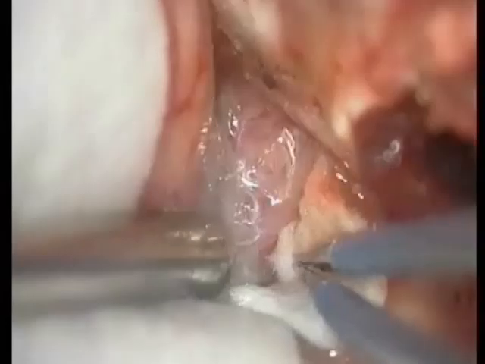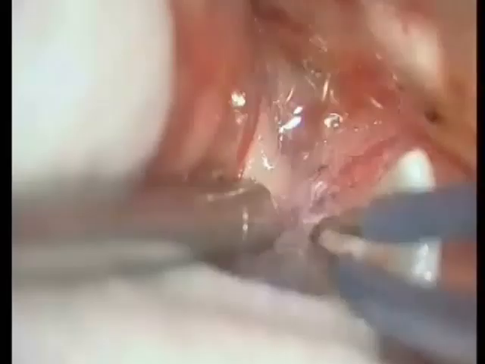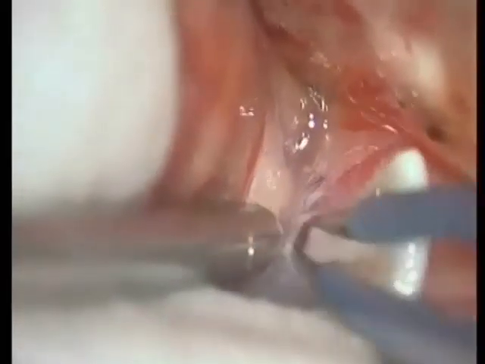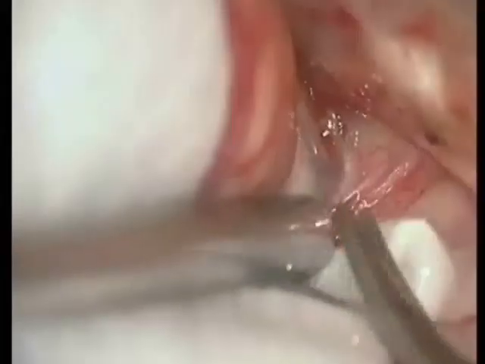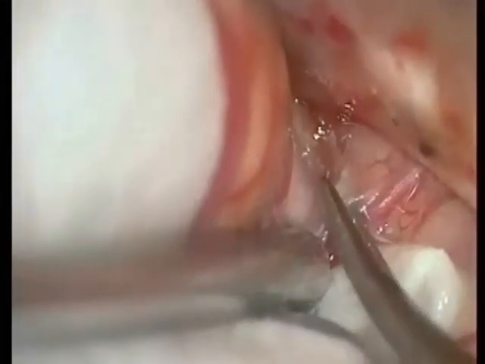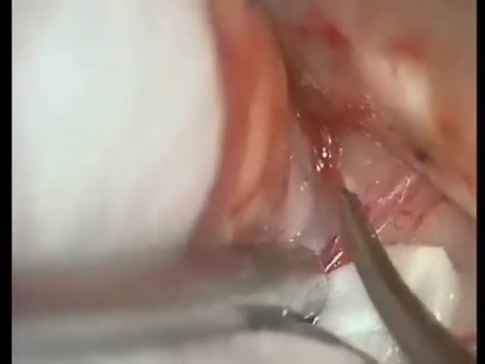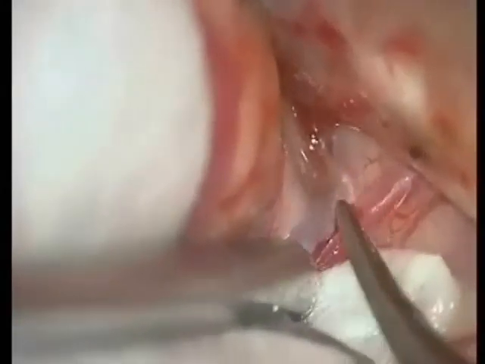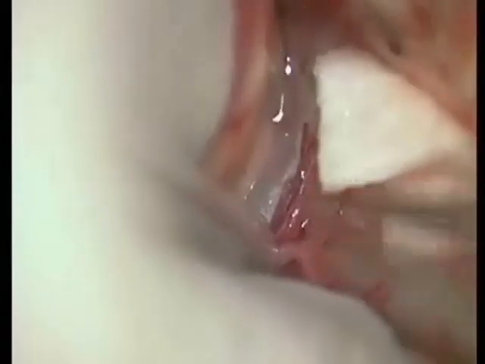Arachnoid covering the sylvian fissure is opened under high magnification, and water dissection is used to expand the dissection plane. The fissure is very tight, so we have to proceed very carefully to preserve all the vascular structures.